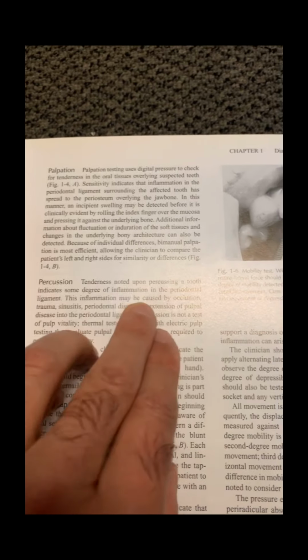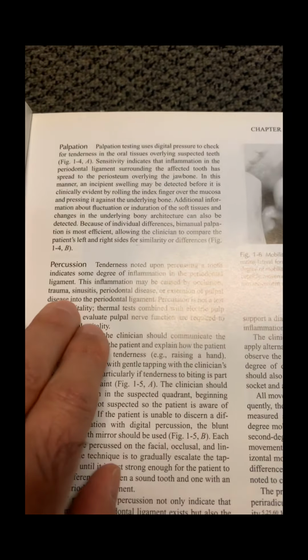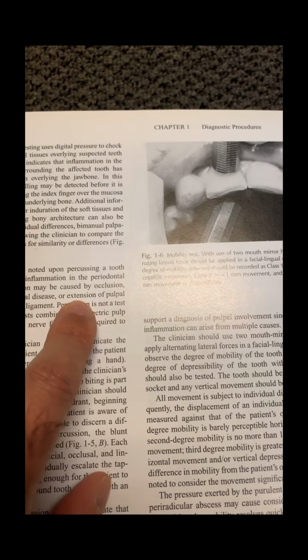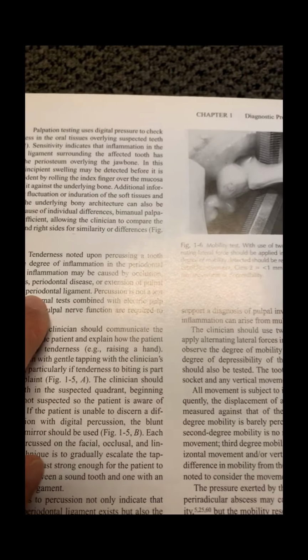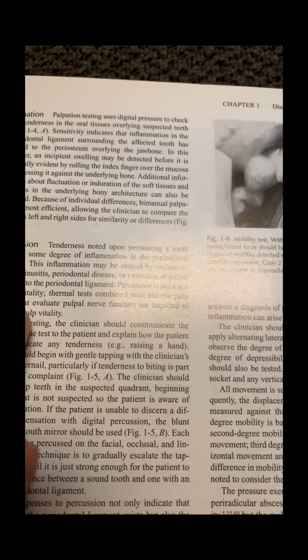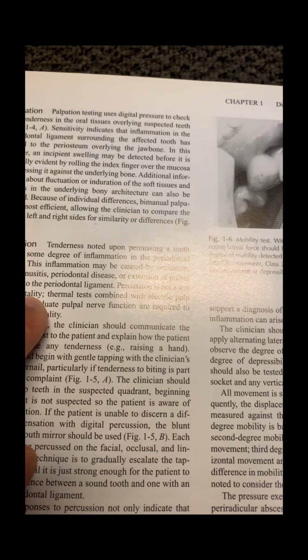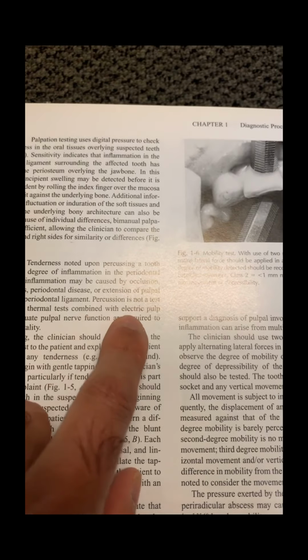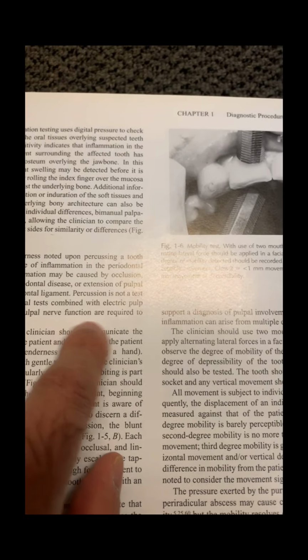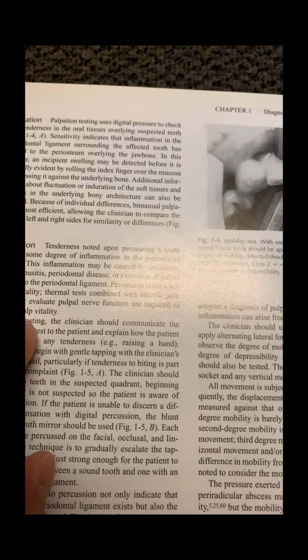Inflammation in the periodontal ligament may be caused by occlusion, trauma, sinusitis, periodontal disease, or extension of pulpal disease into the periodontal ligament. Percussion is not a test of pulp vitality. Thermal tests combined with electric pulp testing that evaluate pulpal nerve function are required to establish pulp vitality.